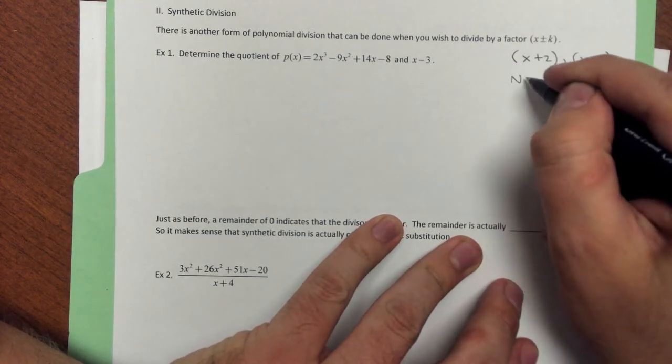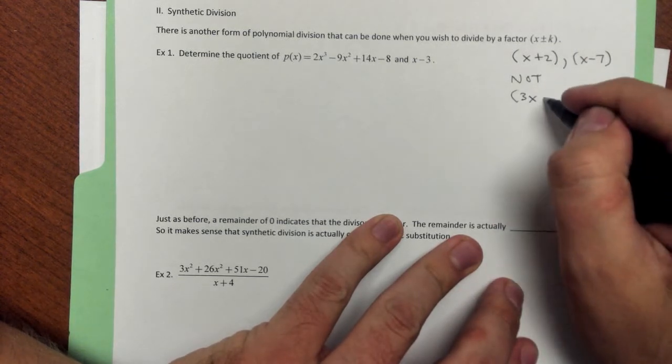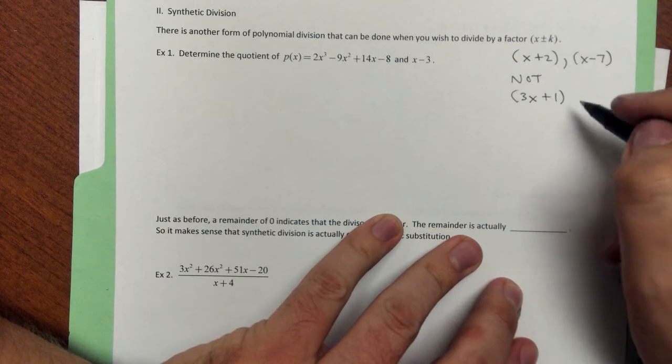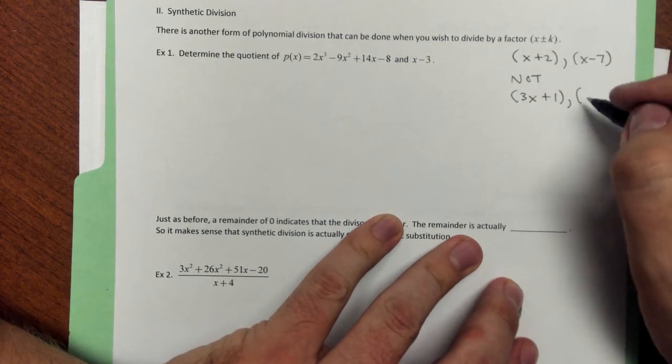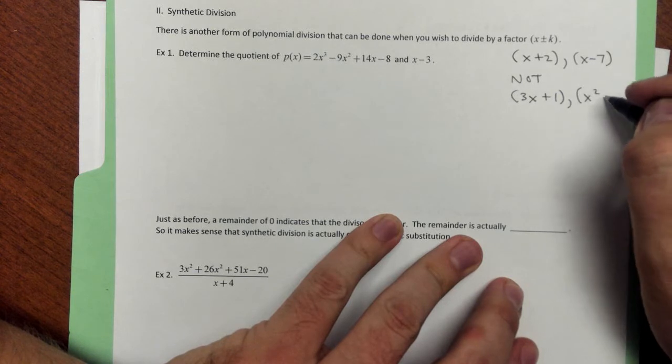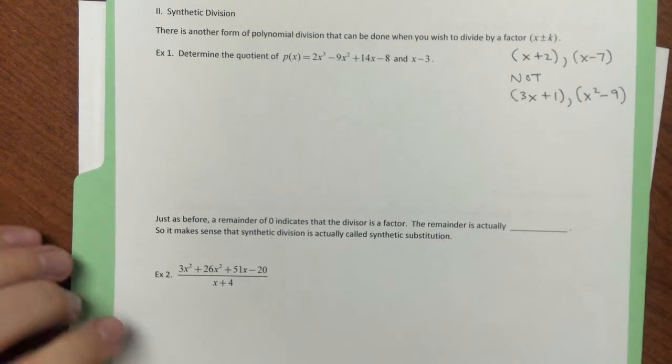What I will not be able to use is anything where my leading coefficient is not 1, such as 3x plus 1 would not work with synthetic division. Also things of higher order or higher degree. X squared minus 9, for example, is not going to work with synthetic division. So let's take a look at what this process is.